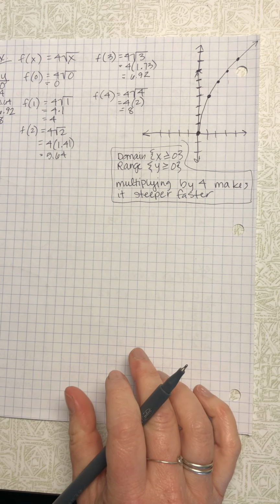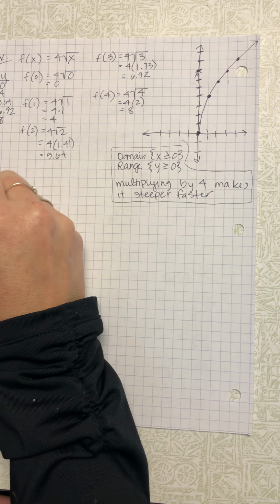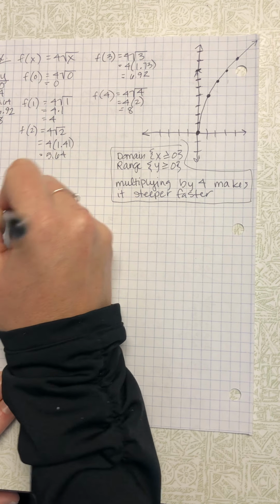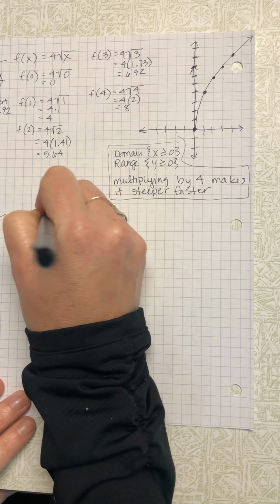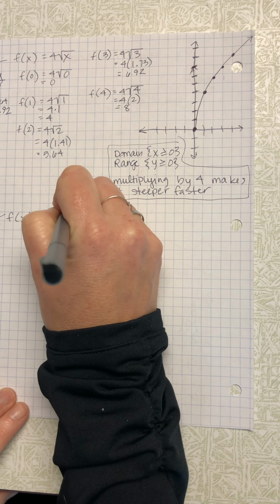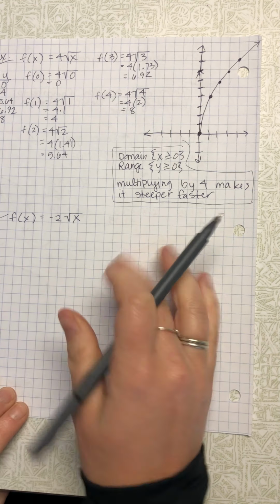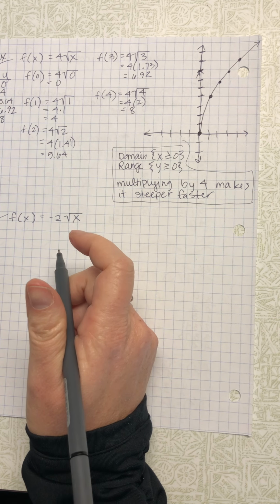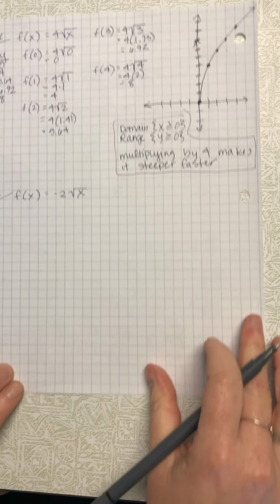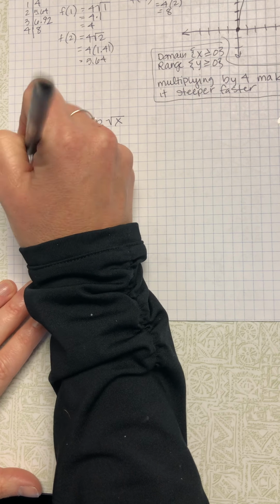All right, let's do one more before I give you some problems to try. F of x is equal to negative 2 times the square root of x. When we start with a negative, that usually means we're going to have a negative graph. So that's what we're going to end up with and have to compare to the original parent. Set this up with an x and y table.